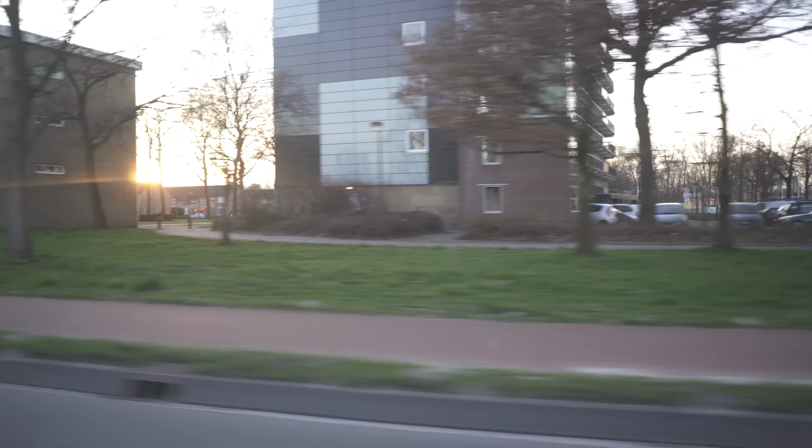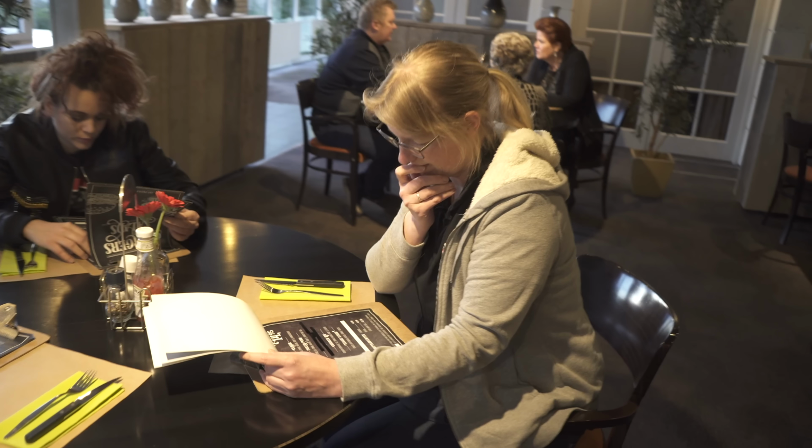A small in-between break, so we're gonna have some lunch, dinner, and then back to Emmeloord. So we have a McDonald's over here, but we're actually gonna go for a little bit more healthy food. Well, not really healthy, but at least better than McDonald's.